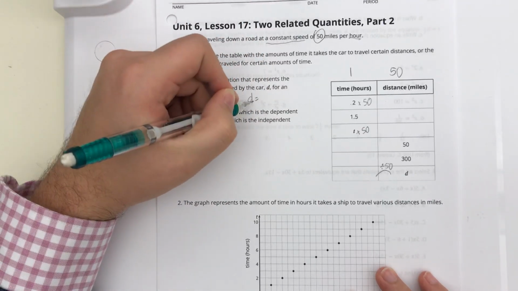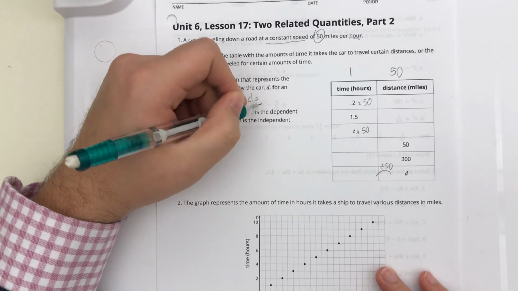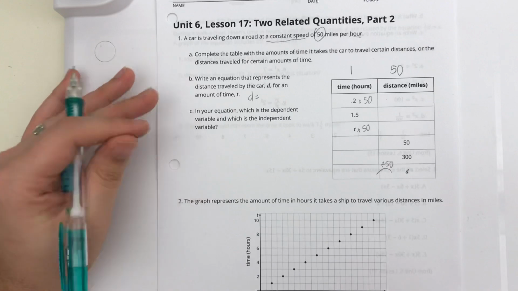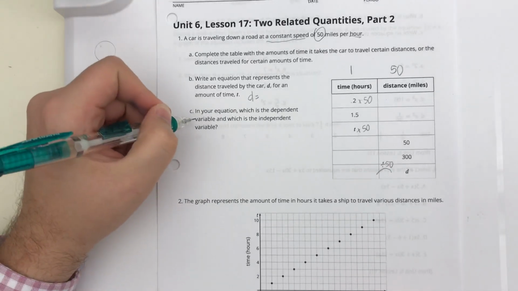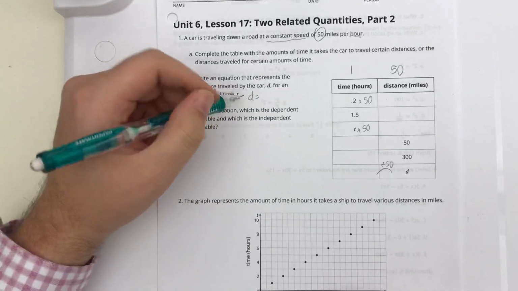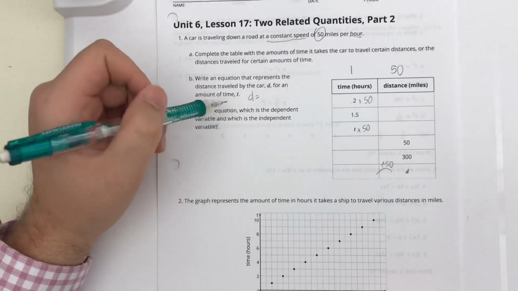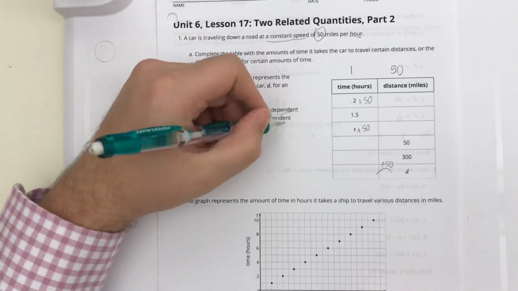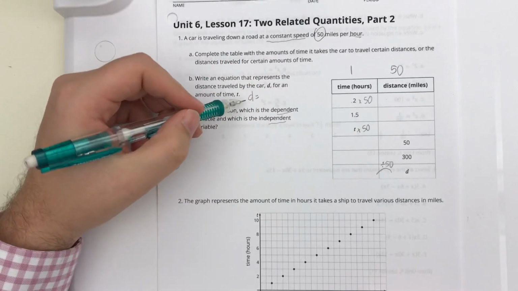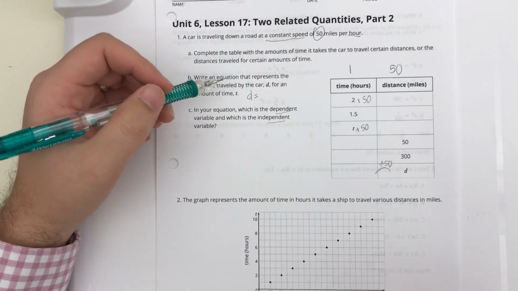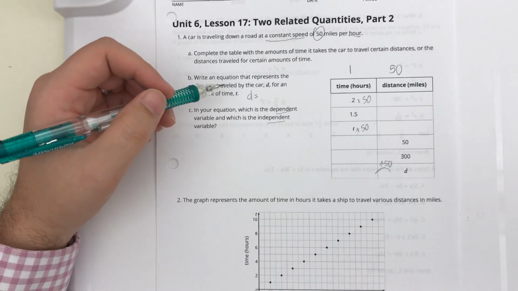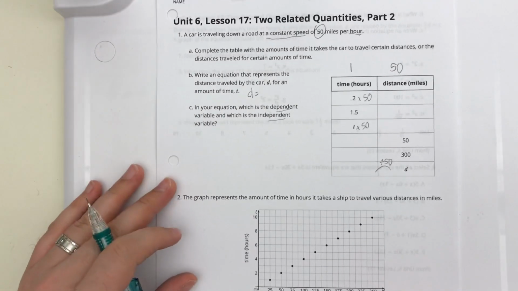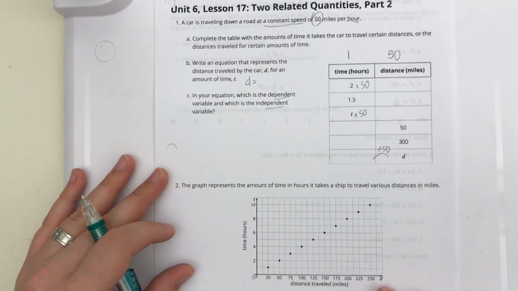What do I know? How many miles can they travel in 1 hour? And then what's the variable for the other quantity? In your equation, which is the dependent variable and which is the independent variable? When looking at your equation, which one depends on the other? That's going to help you establish your dependent variable from your independent variable. You have to look at your equation and say, I have to know this in order to calculate this. What do you have to know in order to solve your equation? So that's going to be part 1.